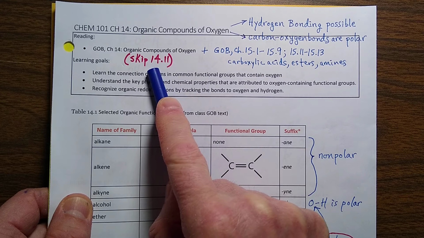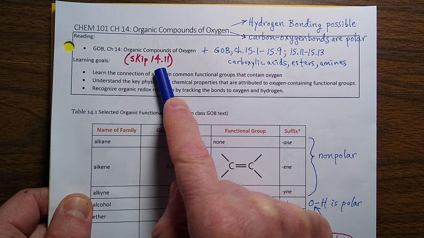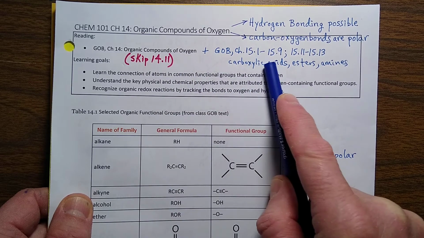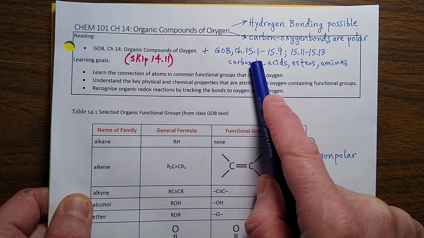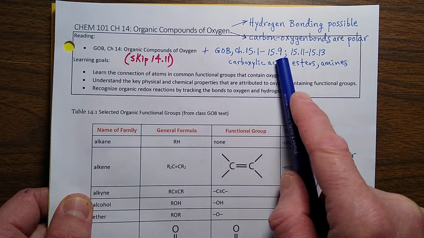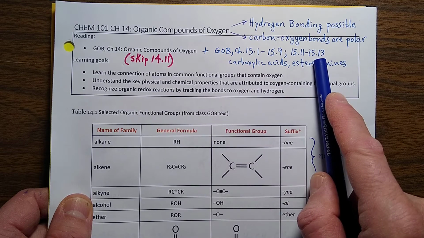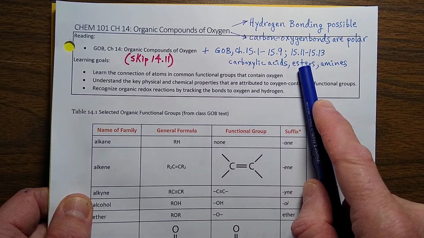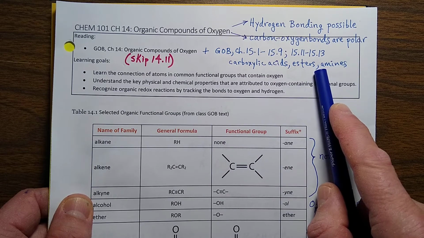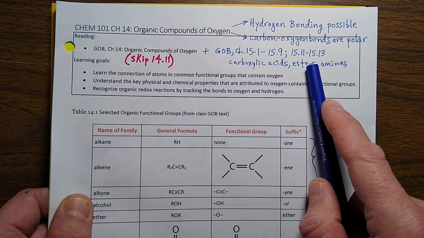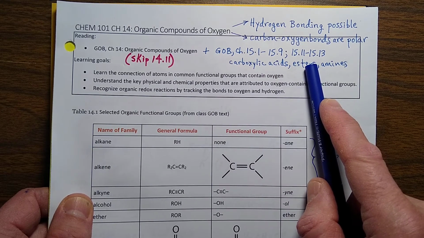Also, I don't know if I emphasized, skip section 11 of Chapter 14. I think that talks about sulfur-containing compounds. I'm not going to cover that or discuss that with you right now, so you can skip that. And again, Chapter 15, the first 9 sections, and then sections 11 through 13. I am not going to cover every little detail in those sections, but you can go there and get some more information about the material I'm reviewing in these videos with you.